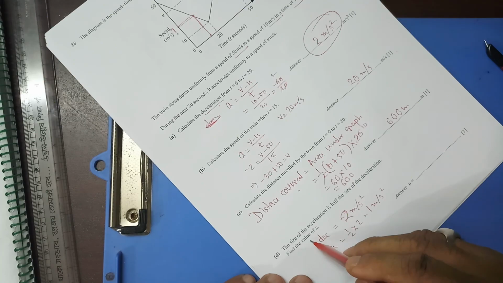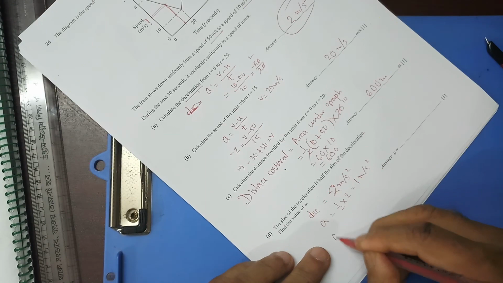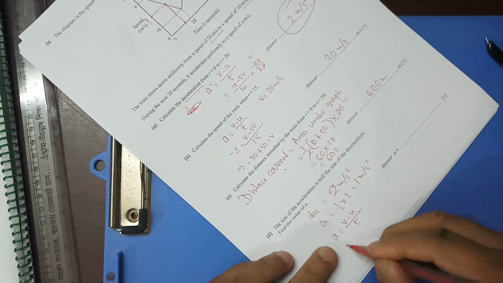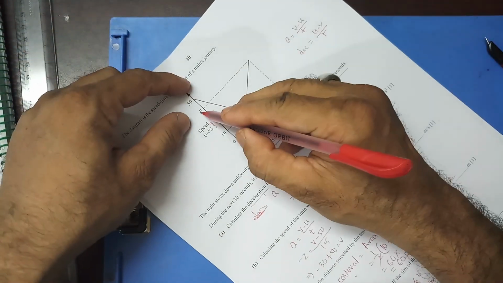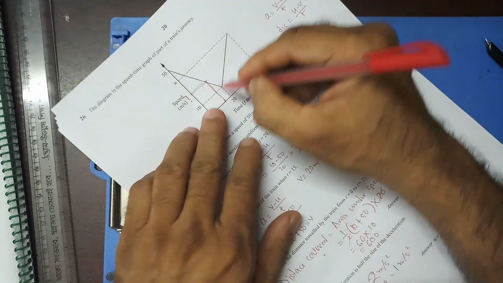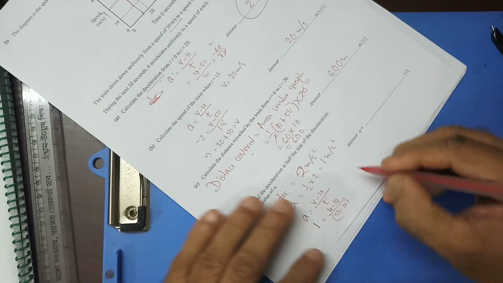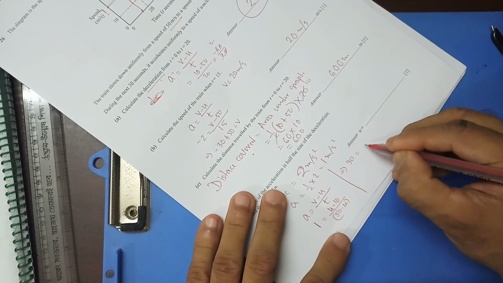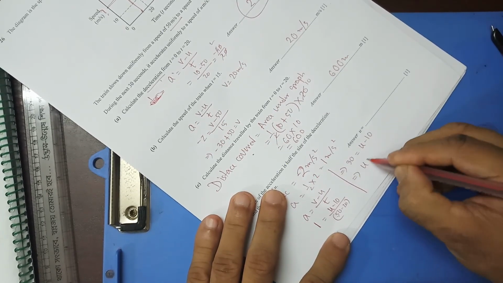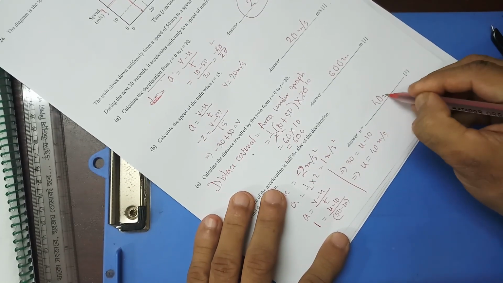Okay, now it says find the value of u. So we want to find out u. It's saying that acceleration equals v minus u divided by t. Acceleration is 1, and this v, final velocity right now, is u, and the initial velocity was 10, and time was 20 to 50. So 50 minus 20 is 30. 30 times 1 is 30, equal to u minus 10. So u equals 30 plus 10, 40 meters per second. So that's going to be 40 meters per second.